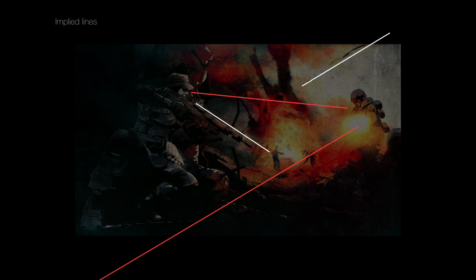Matt, I had a question. Yeah, what's up, Aaron? What's the difference between the red lines and the white lines? The white lines here are just physical lines, and the red lines are implied lines. So the eye line is the red line, and where that guy is shooting on the right side, that red line there is another implied line. Does that make sense to both of you? Yeah, so it doesn't have to be physical, actual lines. It would just be, like you said, implied. That's just how your eye follows.